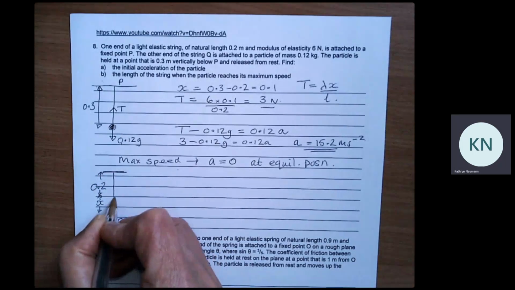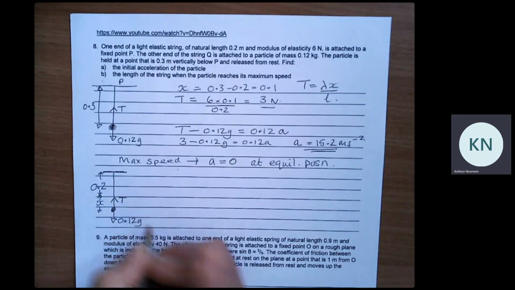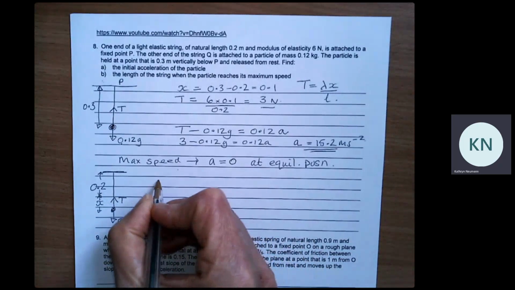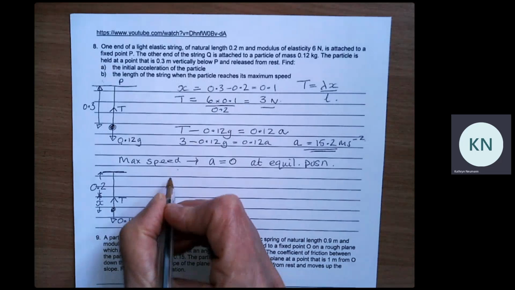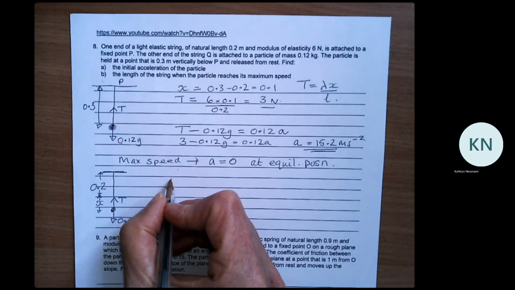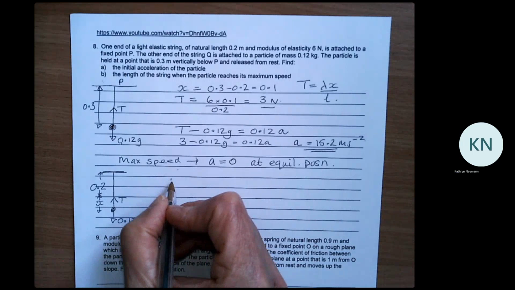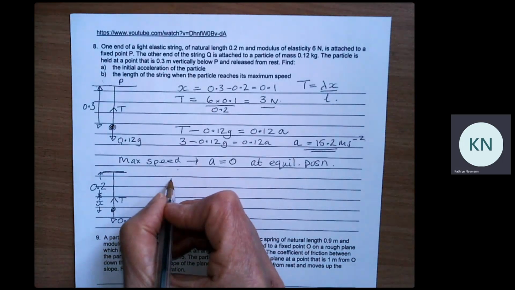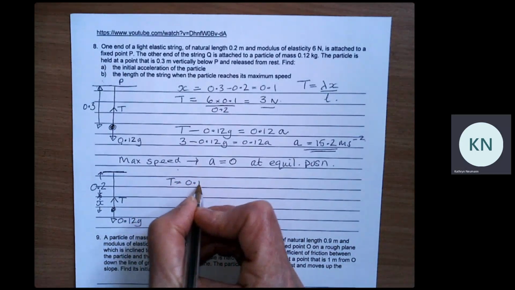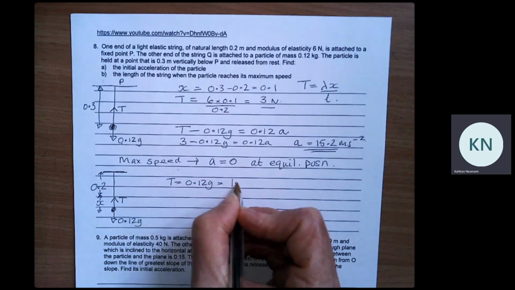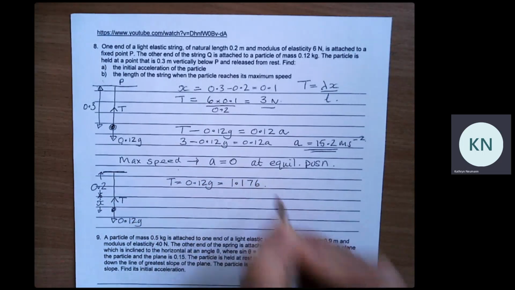We'd have 0.12 g acting down, and this time the tension will be equal to 0.12 g. So the tension is equal to 0.12 g, which is 1.176.